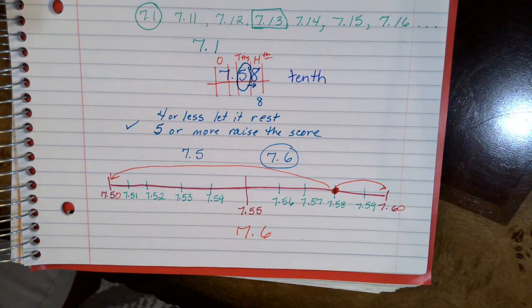Now, if you go past the alligator eggs, it's going to have you answer the following questions. It says, if the number to the right of the rounding number is 0, 1, 2, 3, or 4, is the rounding number replaced by a 0? Does it stay the same? Or is it rounded up by 1?